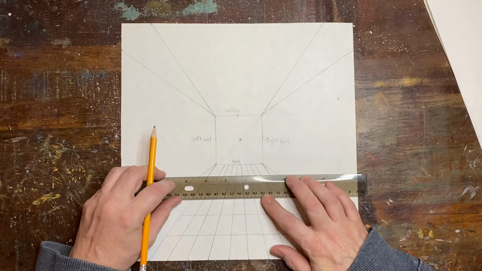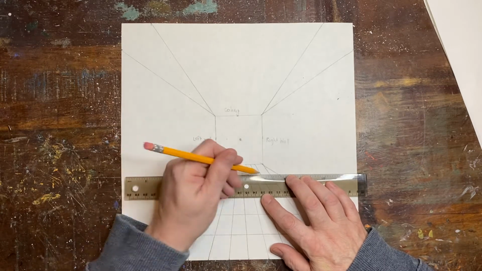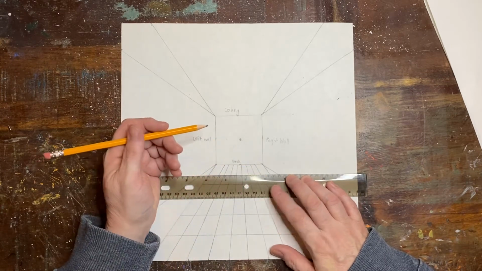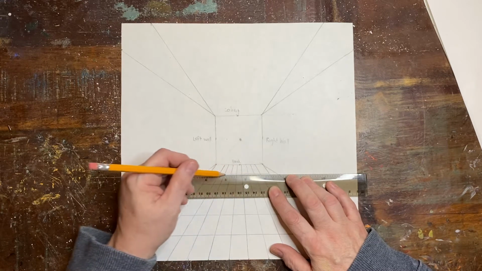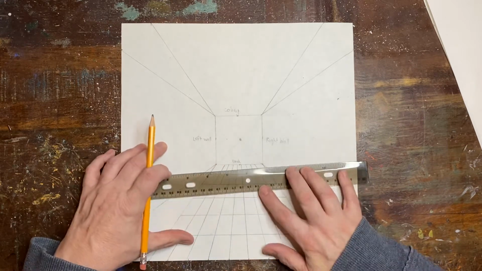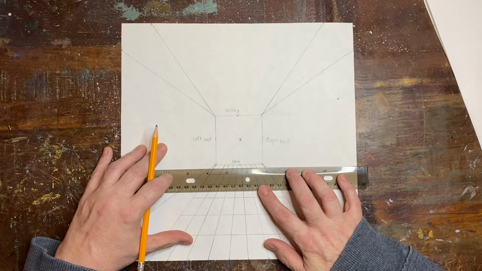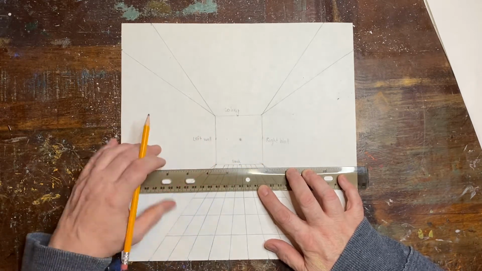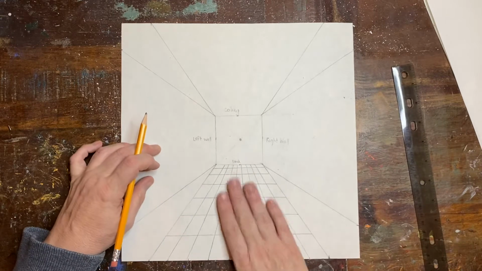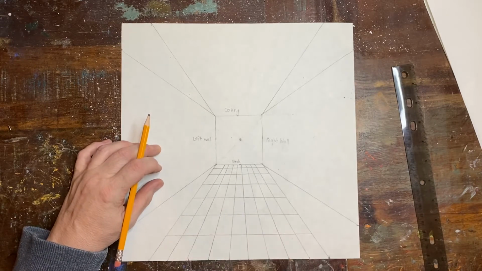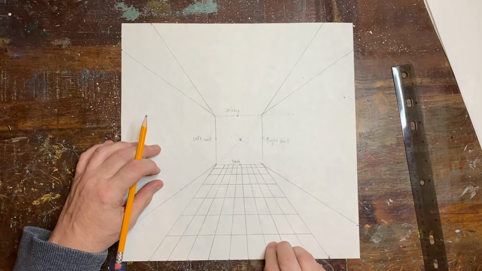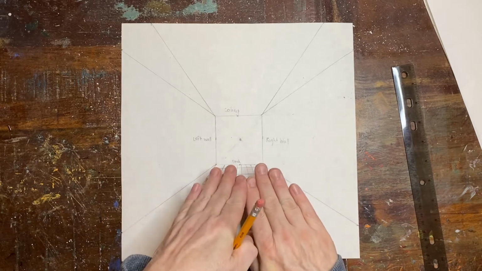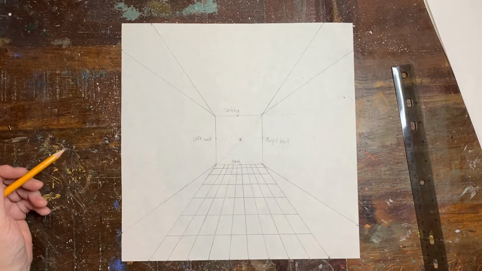And if you can tell, I'm just trying to get a little smaller each time. Make sure the ruler is going straight across. And then I'll make the final line back here. So you can tell that this then is meant to be a tile floor, and it appears to be going back in space to the back of our room.